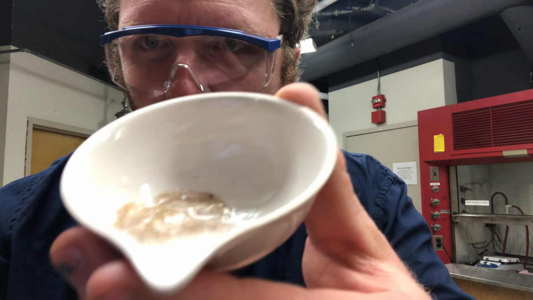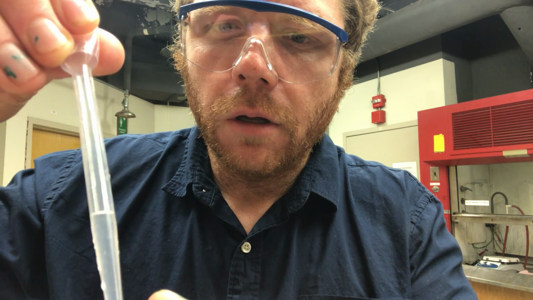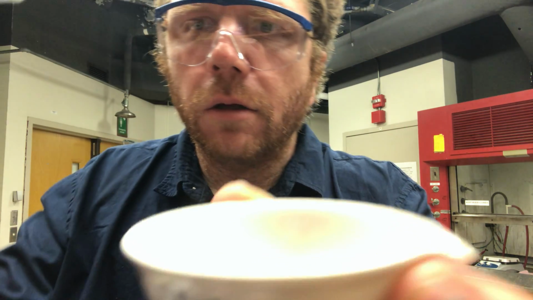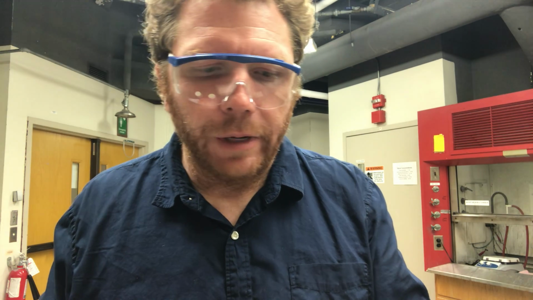What you definitely want to do is swirl your solution so that we get a complete reaction. Now there is some gas that's forming, but don't worry, that's carbon dioxide. And look, there's some more carbon dioxide.